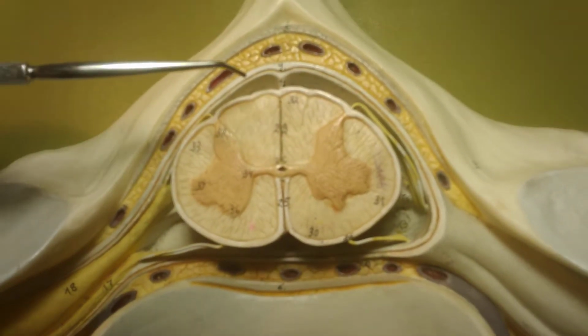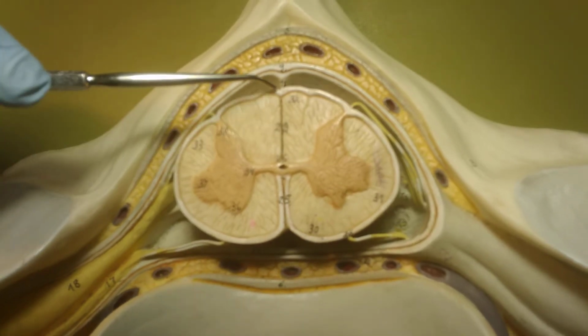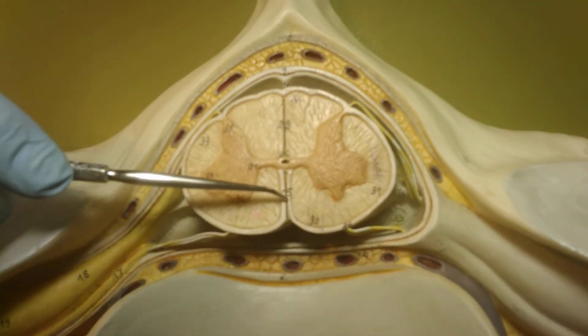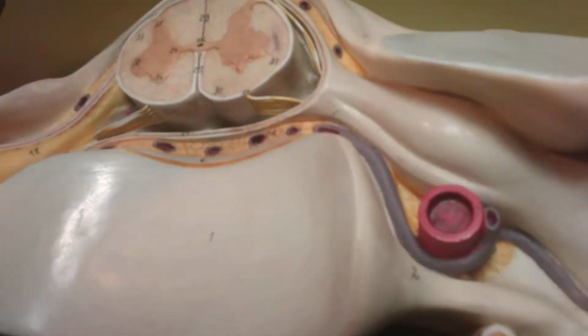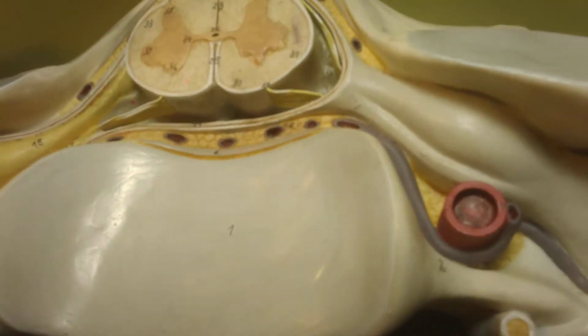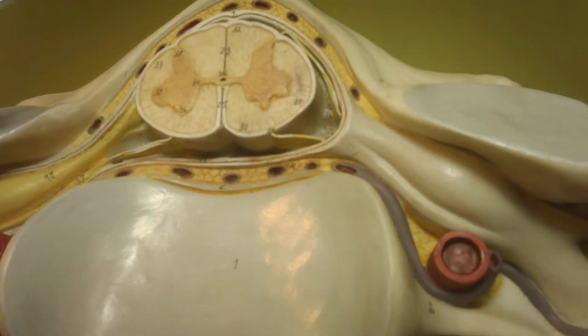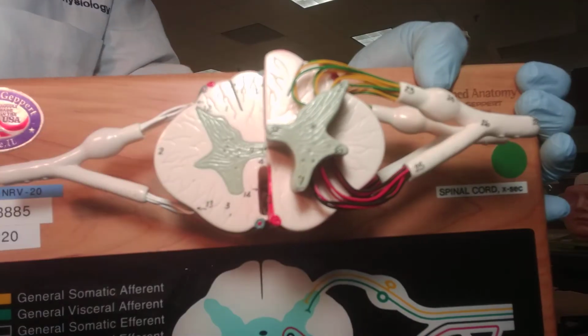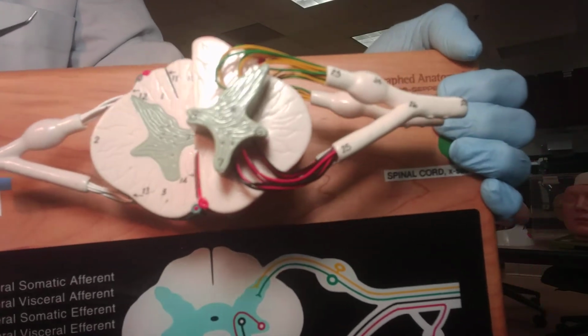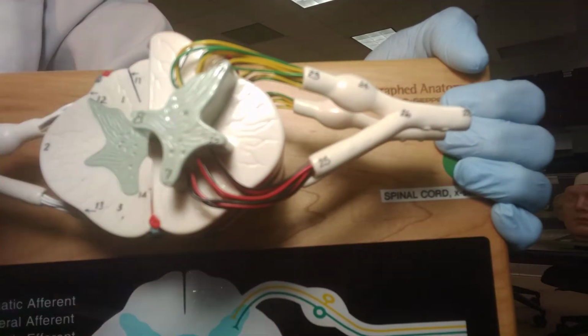This is the posterior median fissure. This is the anterior median fissure. This is the rami communicantes. So this is a cross section showing you the spinal cord with a vertebra. On the other hand, this is another cross section of the spinal cord without a vertebra.